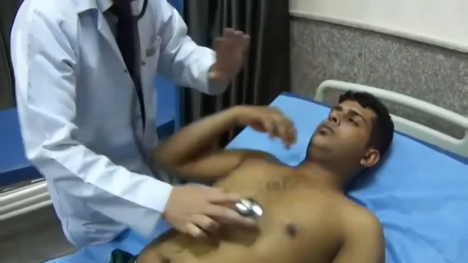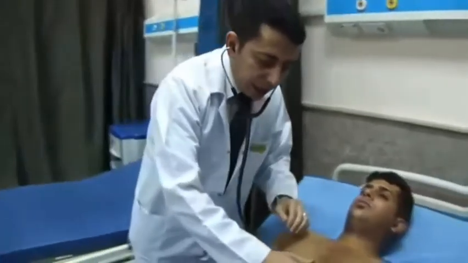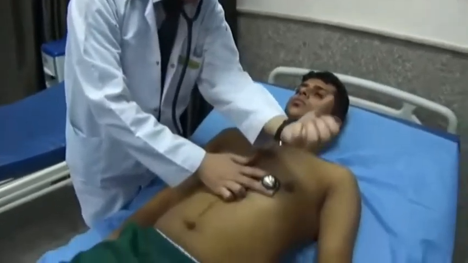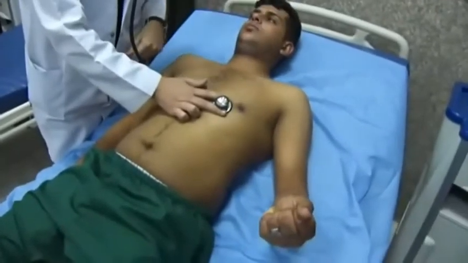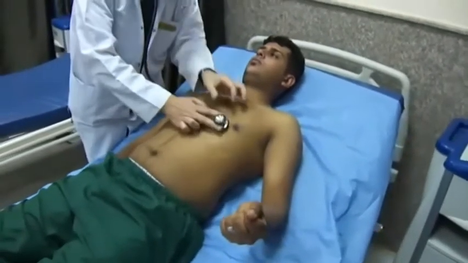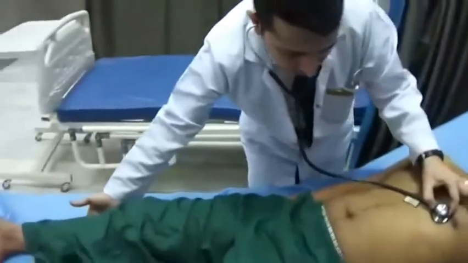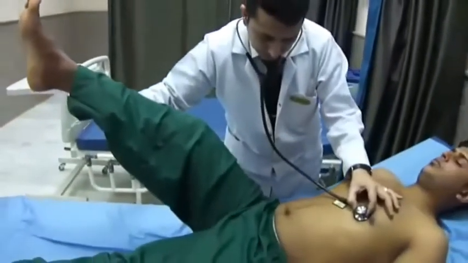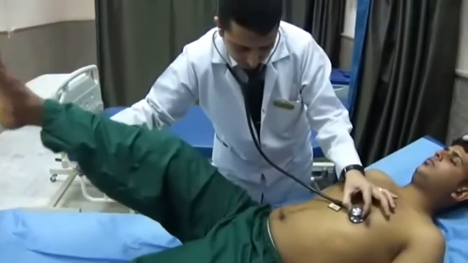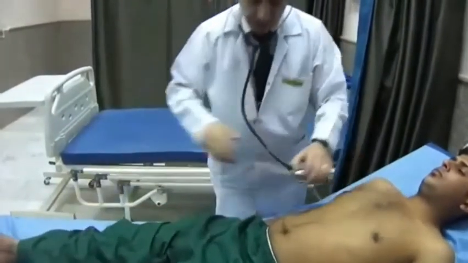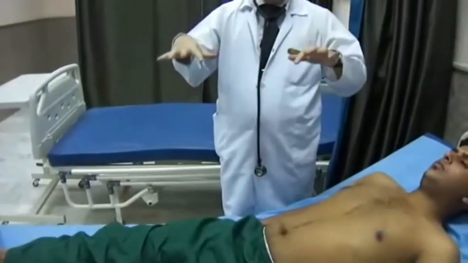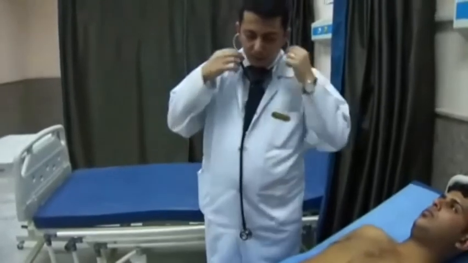For a few seconds, and then I'll perform hand gripping. Also passive leg raising. And then I'll ask the patient to perform the squatting posture, and then standing from squatting.